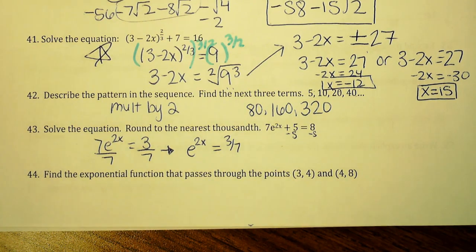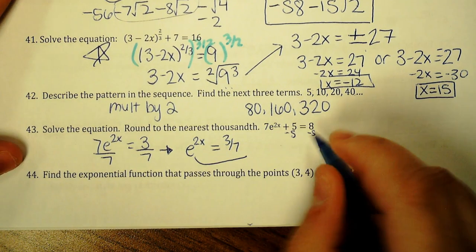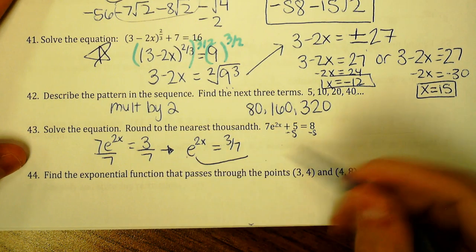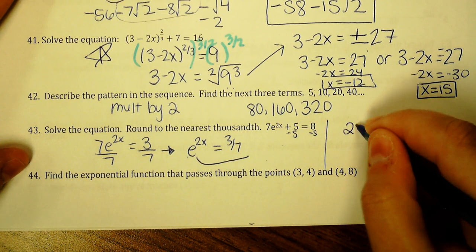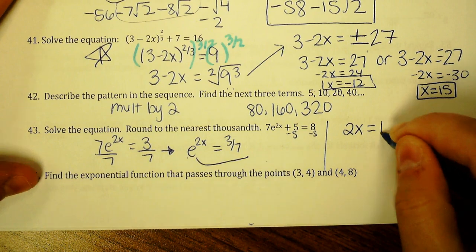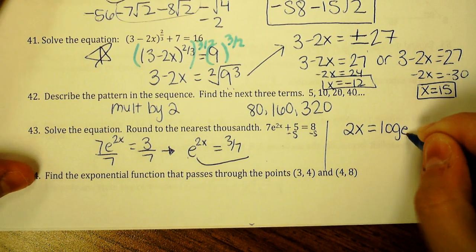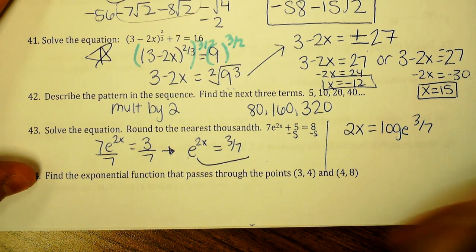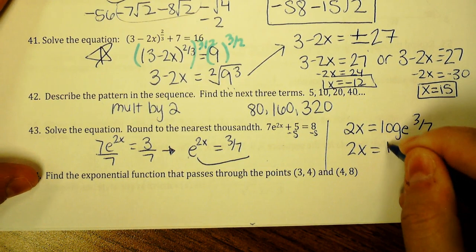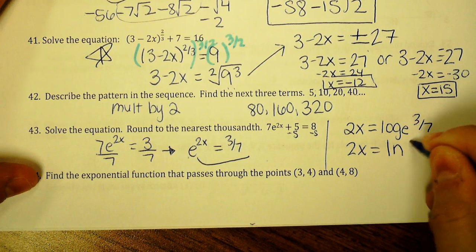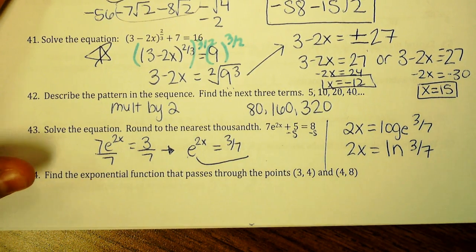Now the only way to get our exponent down on the level with the rest of the question is going to be to change this into log form. If you guys remember, the base of your exponent becomes the base of the log. 2x, now I'm going to write this and then I'm going to explain it. So it'd be log base e of 3/7. If you guys remember, the log base e can be written as a natural log. That's what the definition of the log base e is.